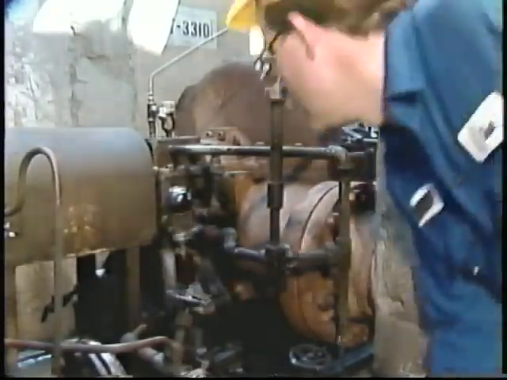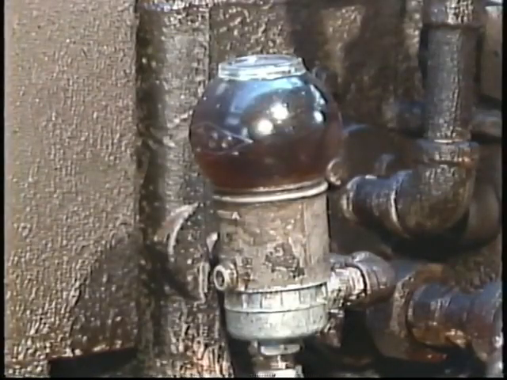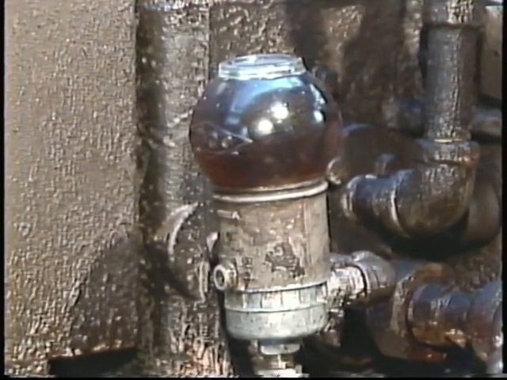The operator shown here is checking the level on a constant level oiler to determine if there's enough lube oil in the oil reservoir and if the oiler is working properly. The level in the glass is slightly lower than it was at startup, which is generally a sign that the constant level oiler isn't plugged and is maintaining sufficient lubrication. Adequate lubrication helps keep the bearings from overheating.